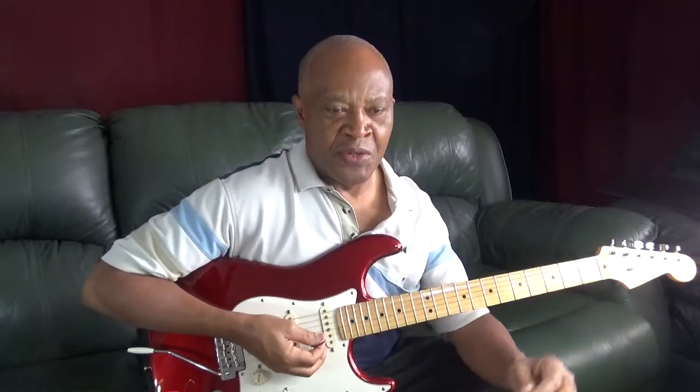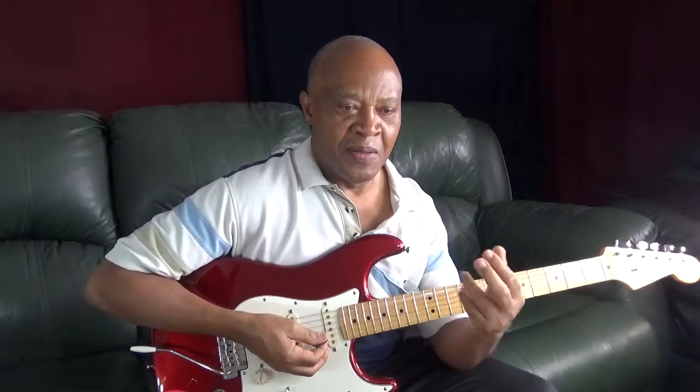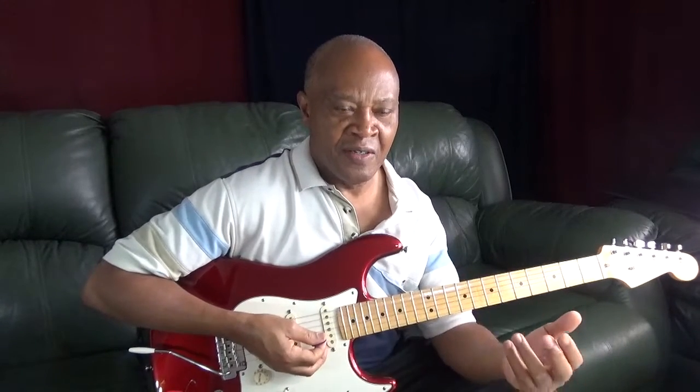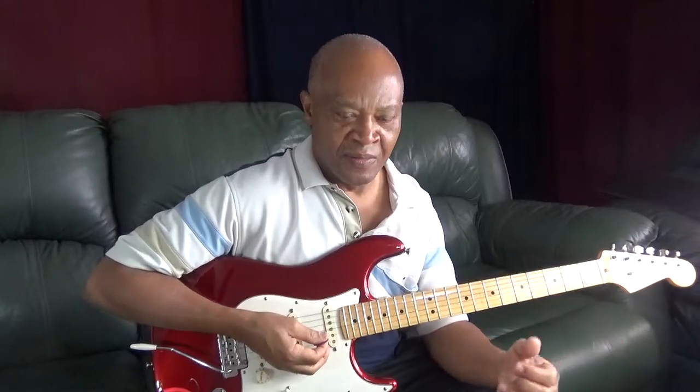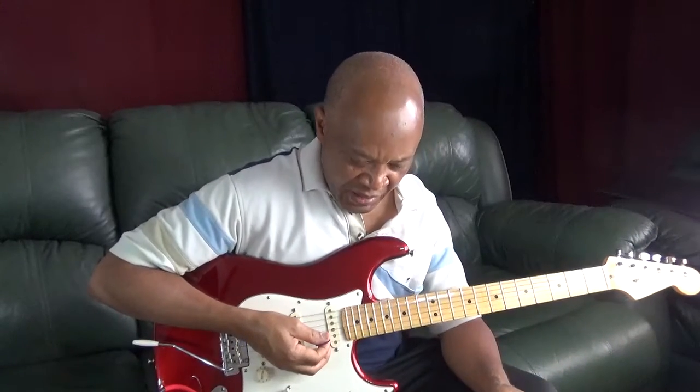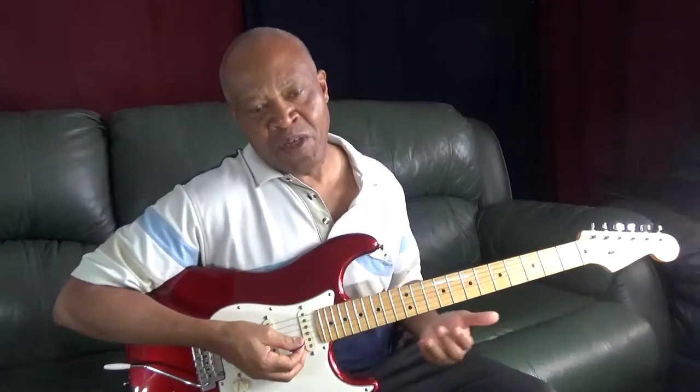Flat 3 means you take from the major scale note number 3 and you lower that note 1 fret down. Okay? And that will make it flat.